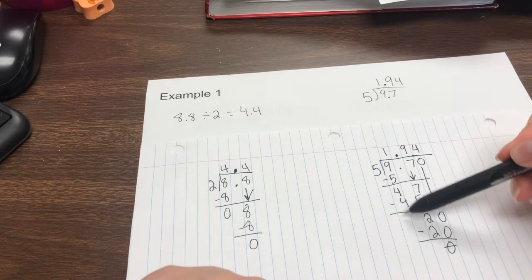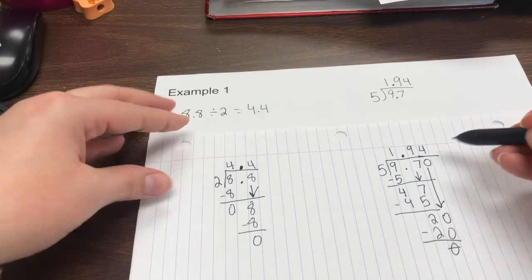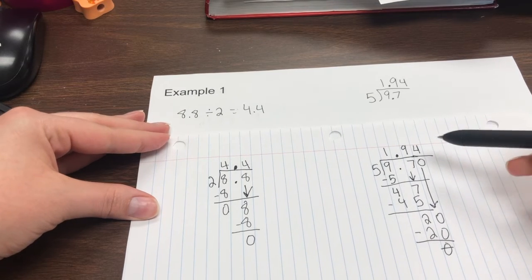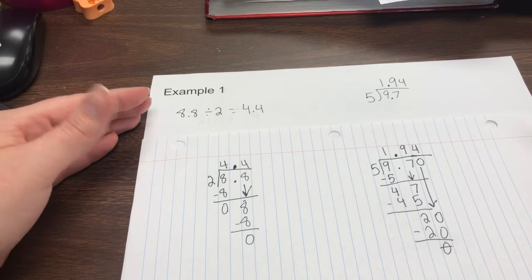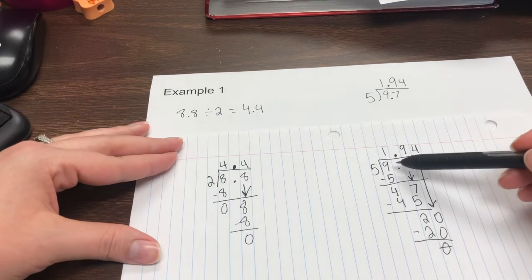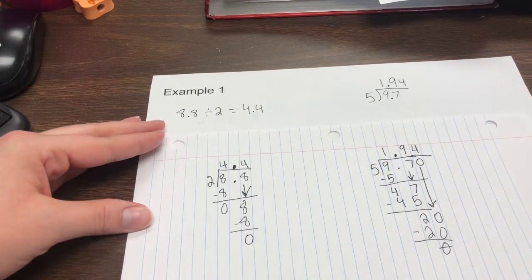And notice how the lines just keep it straight, and you're not getting confused. A lot of my students like to forget, or just stop and say, okay, I'm done, I don't have any other numbers. So it's just a really great way to keep everything in line.